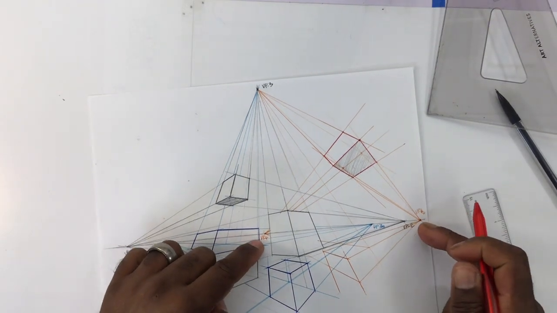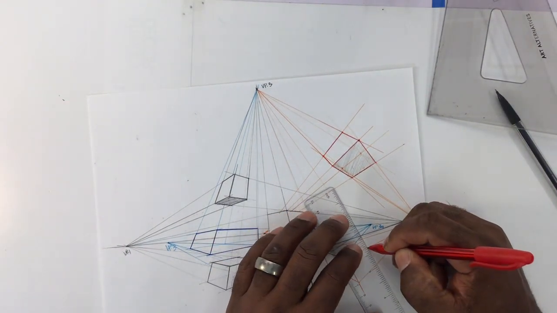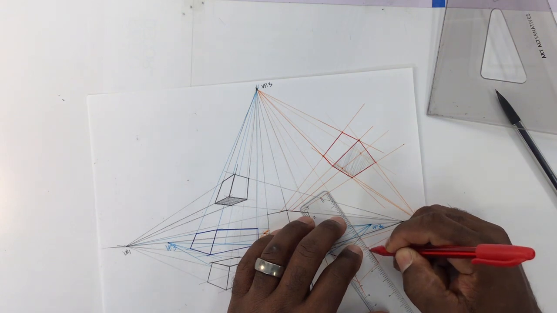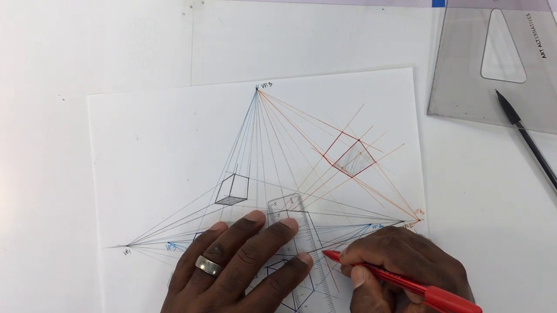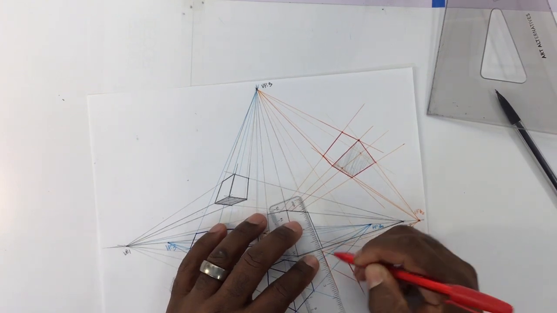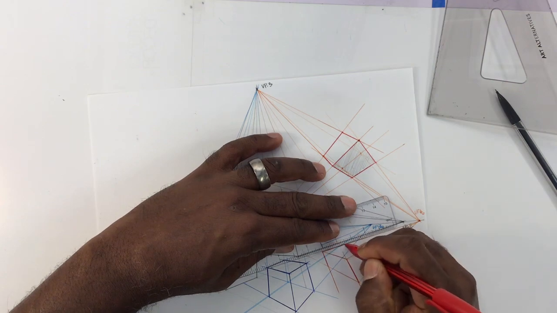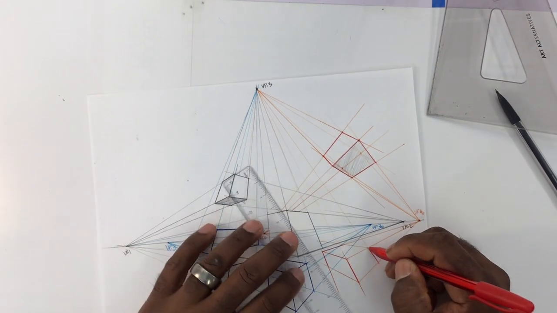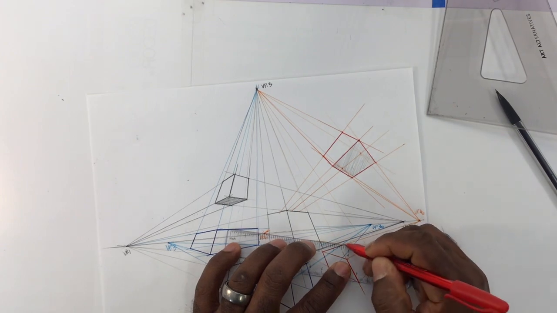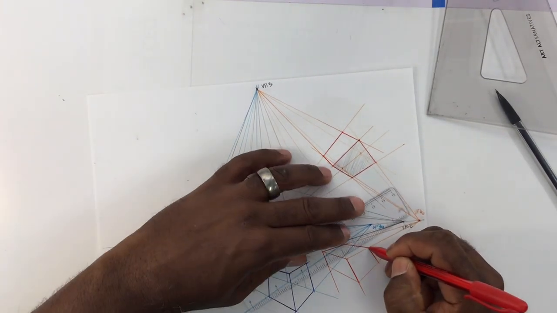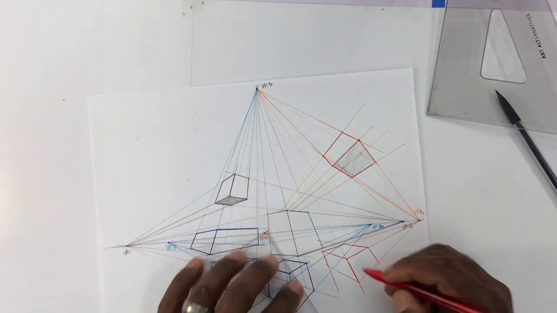And because they're so close together, this is experiencing a little bit of distortion. It's looking kind of weird, but I think it's helping to illustrate the point of this video. Point being drawing boxes, different configurations, lined up differently as a result of multiple vanishing points.